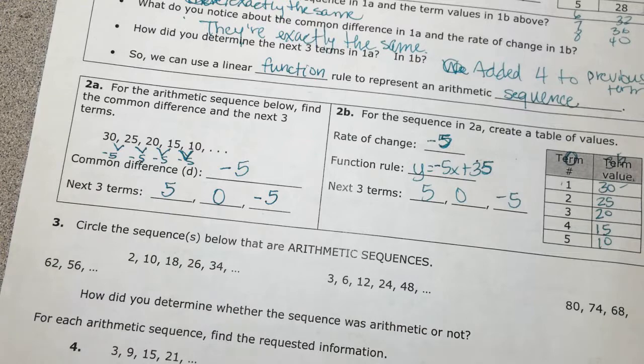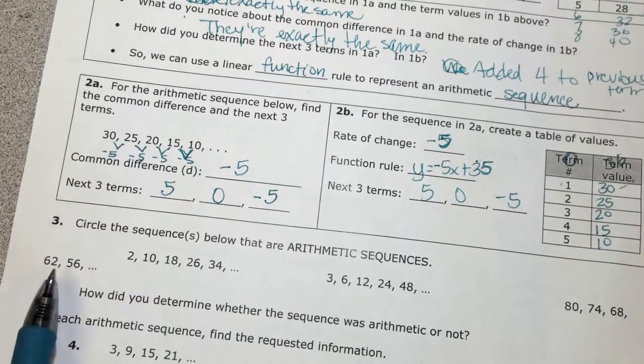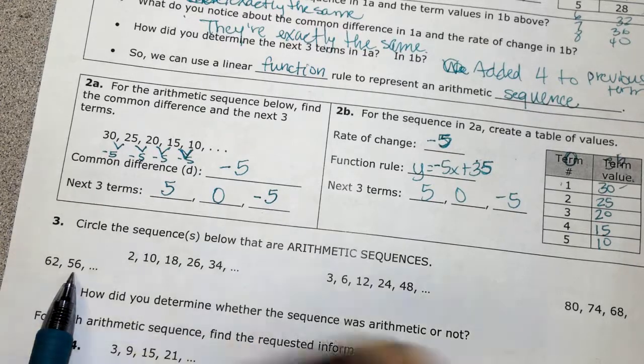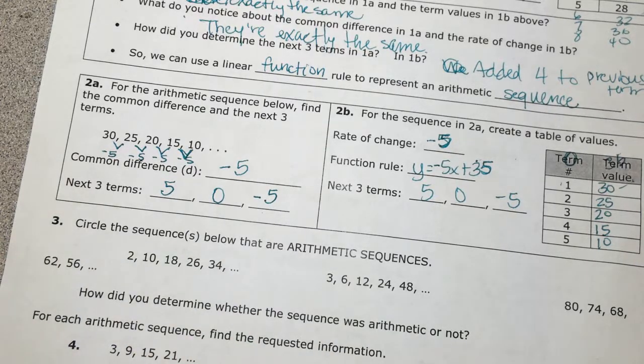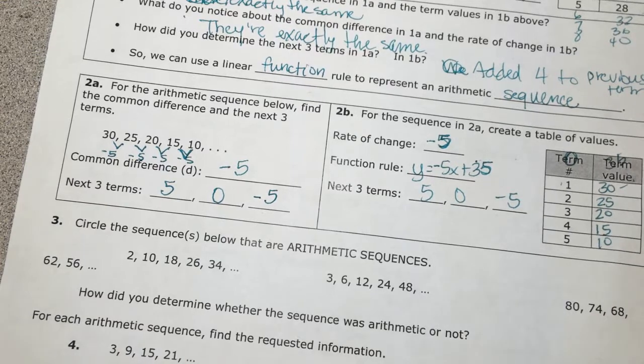Okay, so circle the sequence below that are arithmetic sequences. Hey, did you include this in here? Because technically it is, right? It's not. I thought it was a part of it. Maybe it is. That's hilarious.